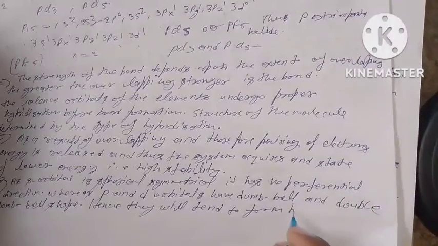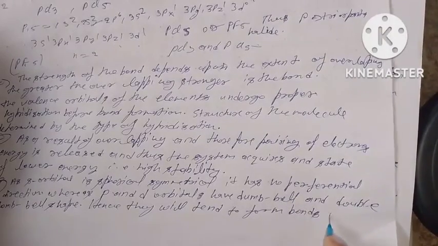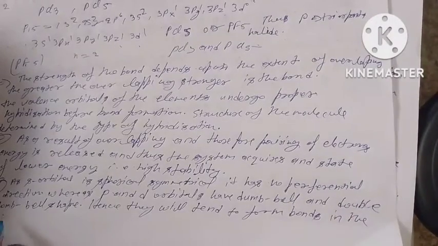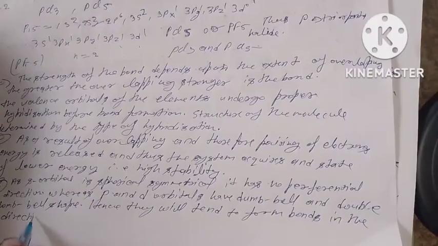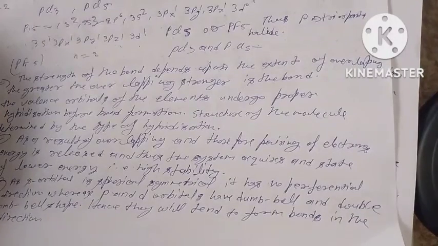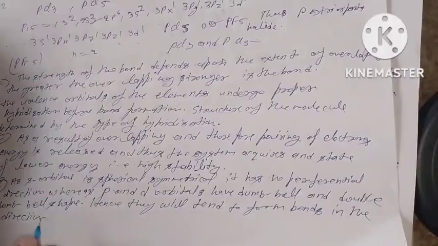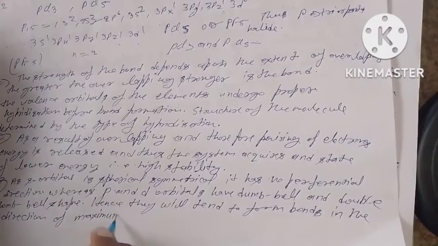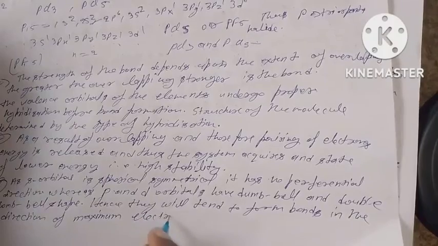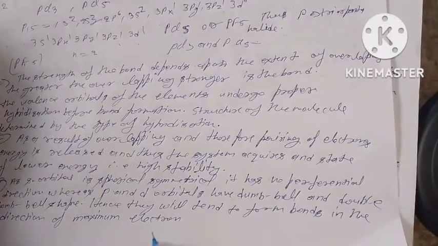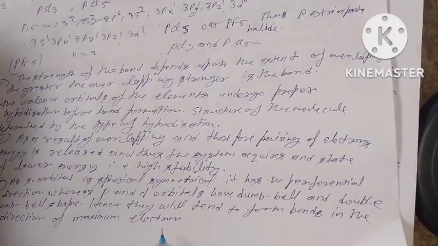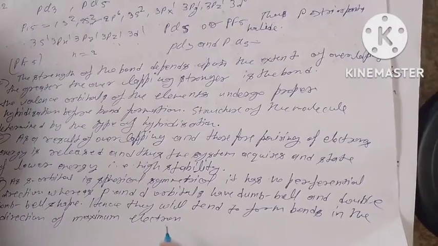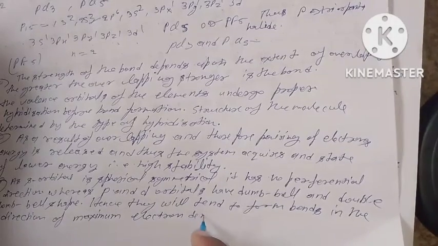Bonds in the direction of maximum electron density within the orbital.